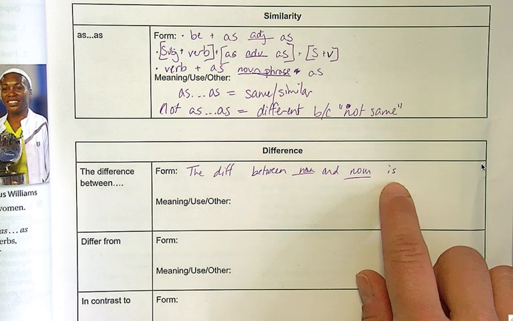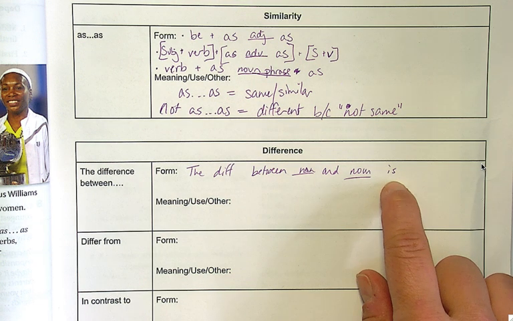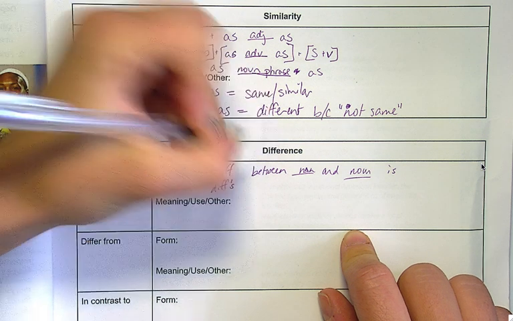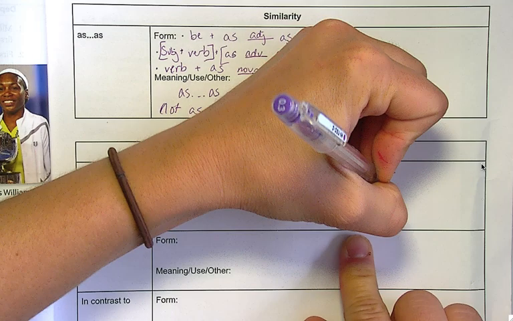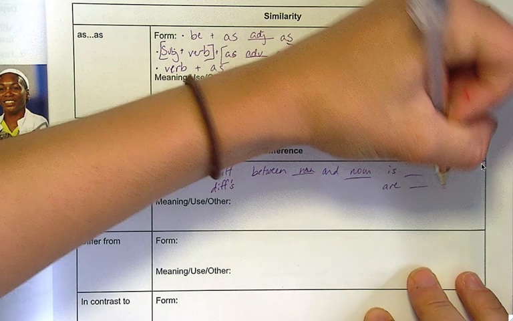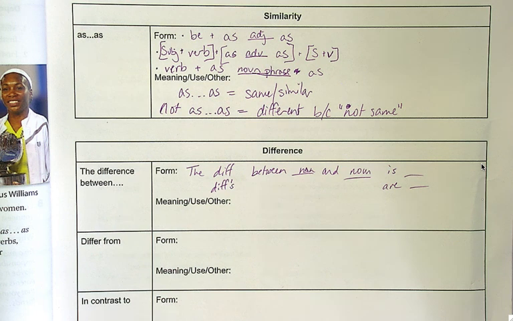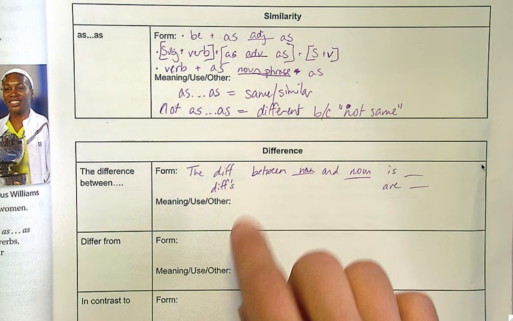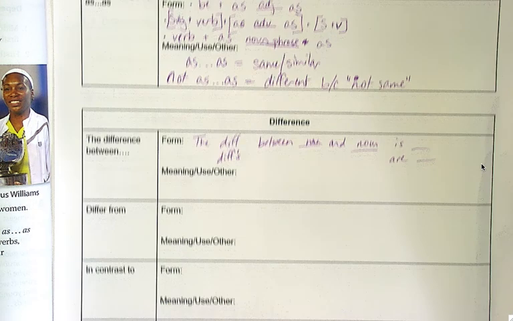And then you need the verb be here. If it's plural, then you need are here, obviously. And then you list your differences after. I'm not going to make a note about meaning or use because I think it's pretty clear. Sometimes we need some information, but the word different is here, so we don't need to make any notes.